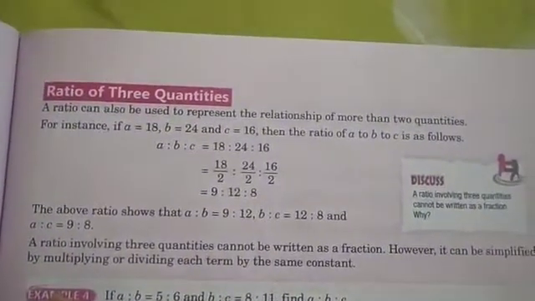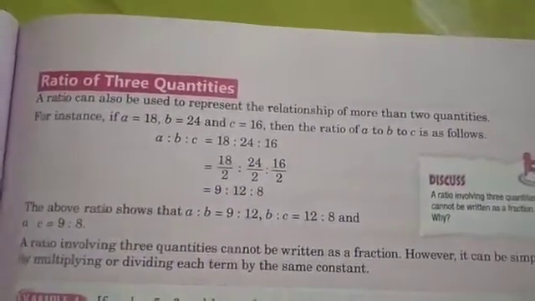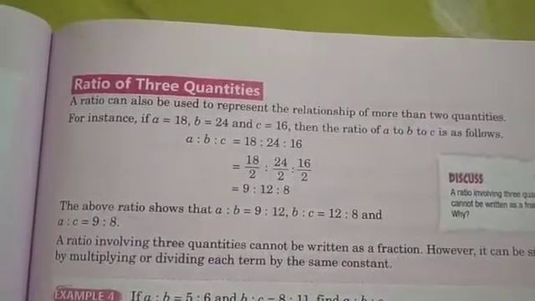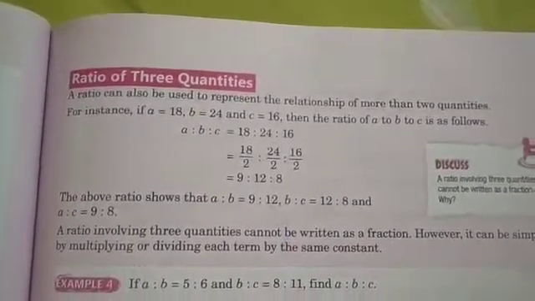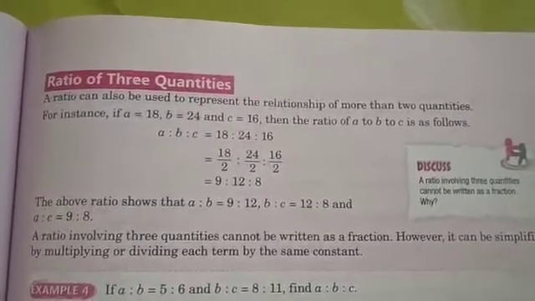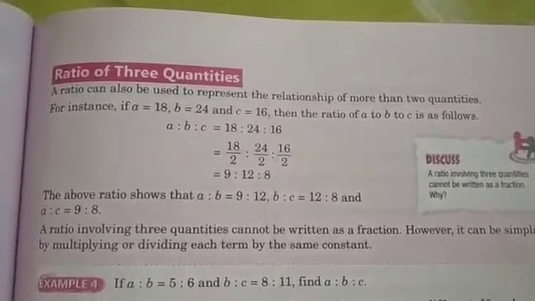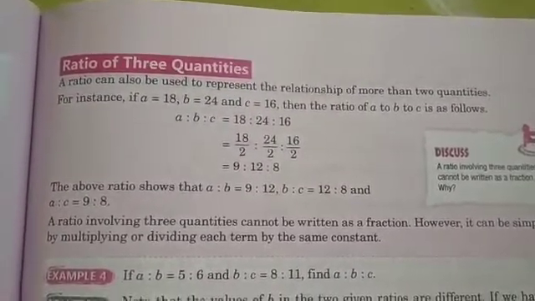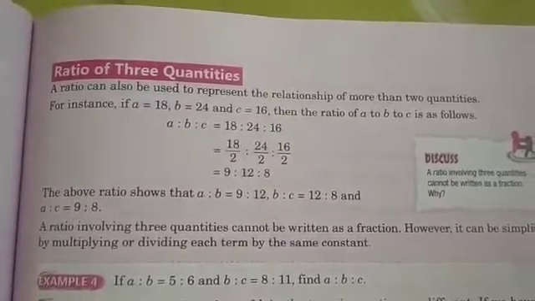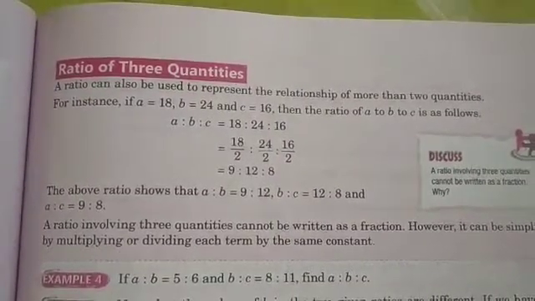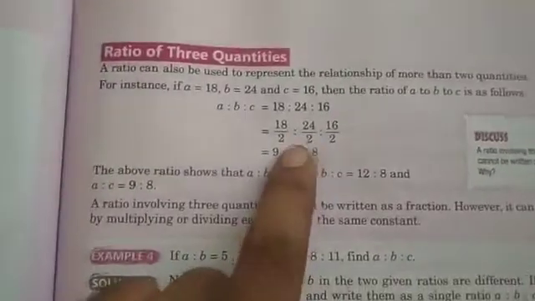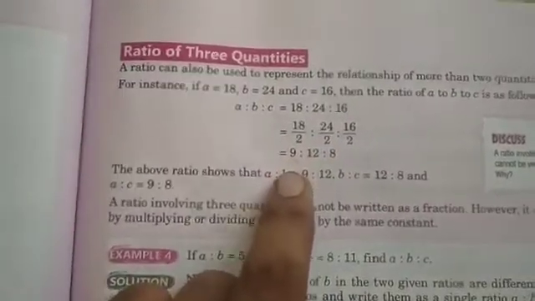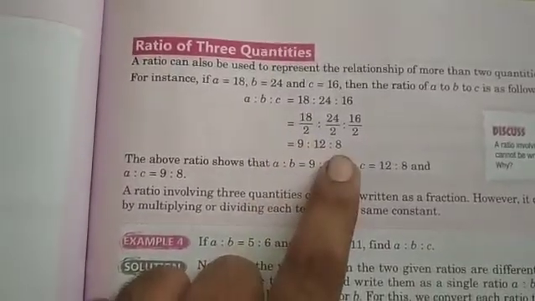Now a ratio can also be of three quantities. We can compare between three quantities as well. A ratio can also be used to represent the relationship of more than two quantities. For instance, if A is equal to 18, B is equal to 24 and C is equal to 16, then the ratio will be what? A is to B is to C, which is 18 is to 24 is to 16. After taking it to the simplest form, the ratio becomes what? 9 is to 12 is to 8.